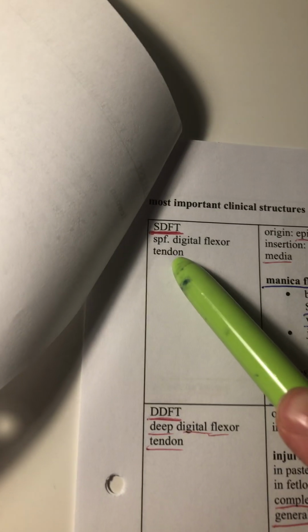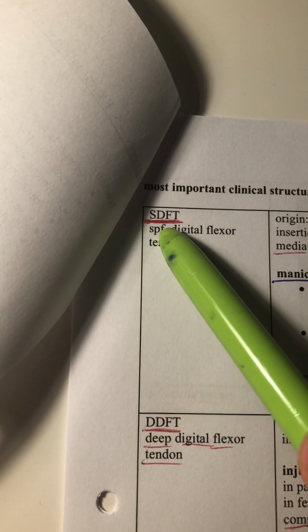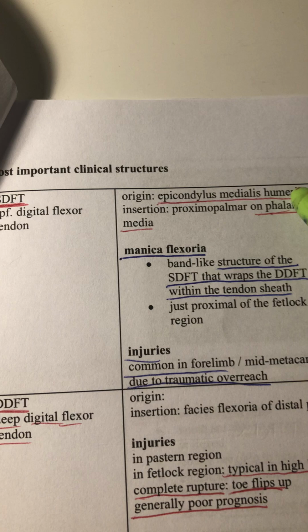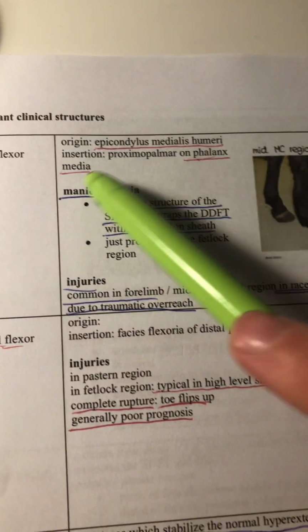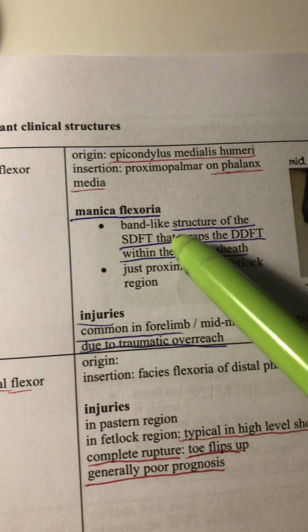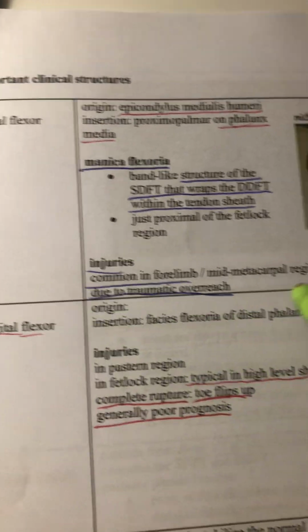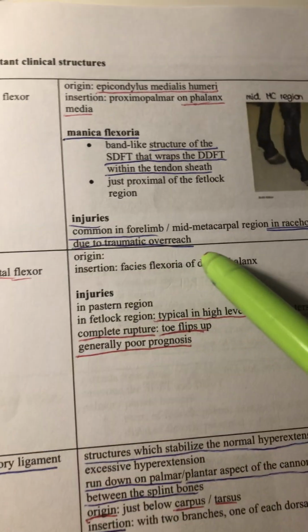So the superficial digital flexor tendon, or the SDFT, starts from the medial epicondyle of the humerus and goes onto the phalanx on the medial side. The manica flexora is a structure from the superficial digital flexor tendon that wraps around the deep digital flexor tendon within the tendon sheath. The common injuries are in racehorses due to traumatic overreach.